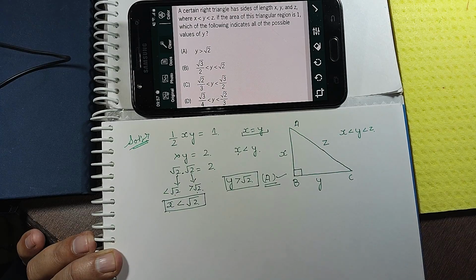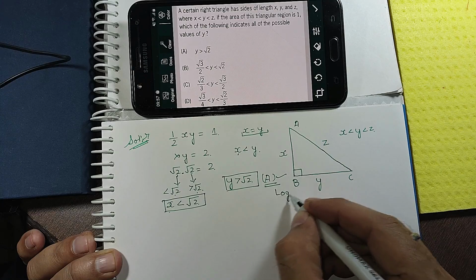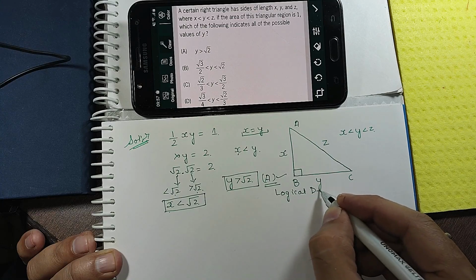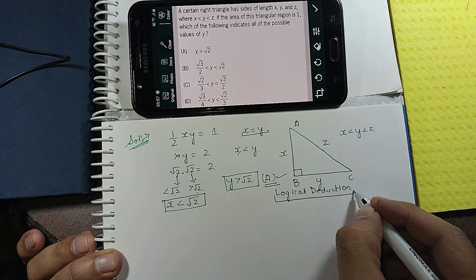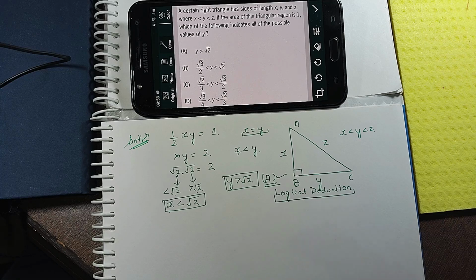Right? So this is the beauty of GMAT questions, that it tries to test your logical deduction from the concepts which you have studied. This is what GMAT and CAT want, logical deduction. And since we have not done such kinds of questions in our elementary classes and in our foundation classes, we find it somewhat difficult to evaluate this.